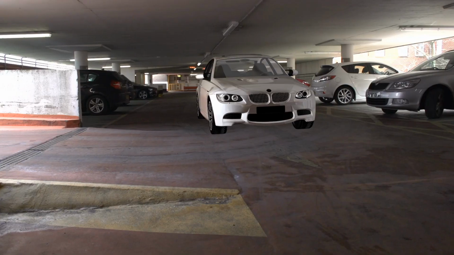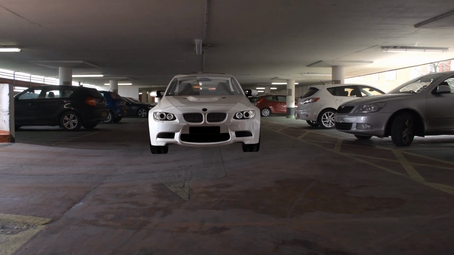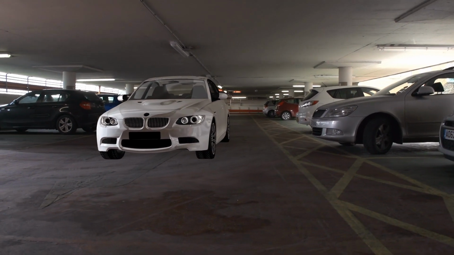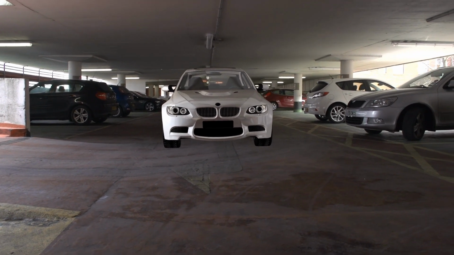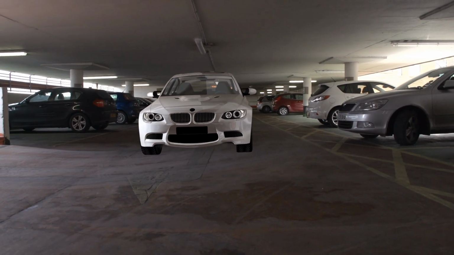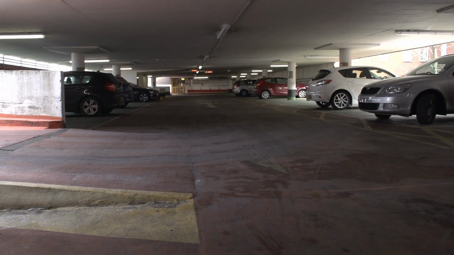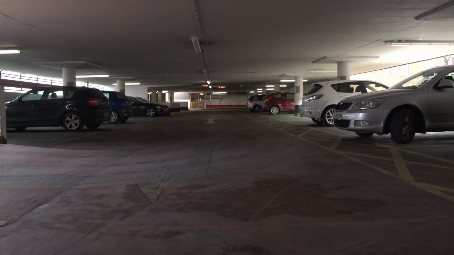Okay, the car still looks like it's a bit floaty. This is because it currently doesn't have any shadows, and shadows are what gives the human eye the cues to understand whether an object is close to another object. In this case, the car needs to look like it's close to the floor. I need to create a shadow catcher layer. As far as HitFilm knows, this background plate is just a flat image. It doesn't know where the car park's floor is.